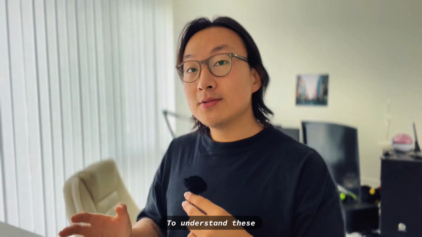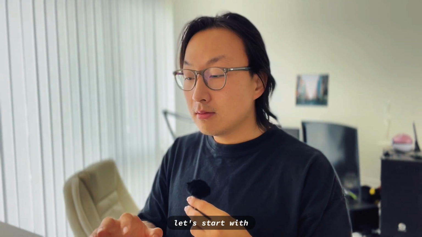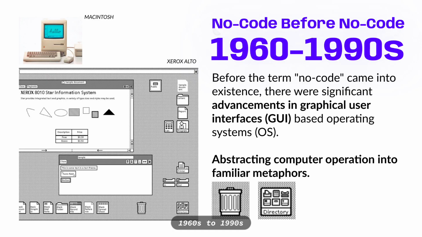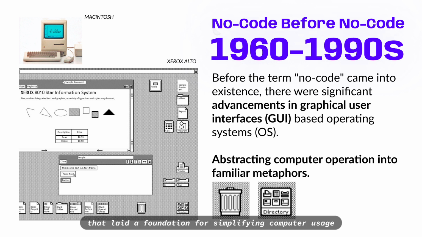To understand these, let's start with the first era, 1960s to 1990s, the no-code before no-code in this pre-Web 1.0 era. Before the term no-code came into existence, there were already significant advancements in graphical user interface, GUI-based operating systems that laid the foundation for simplifying computer usage in this era.